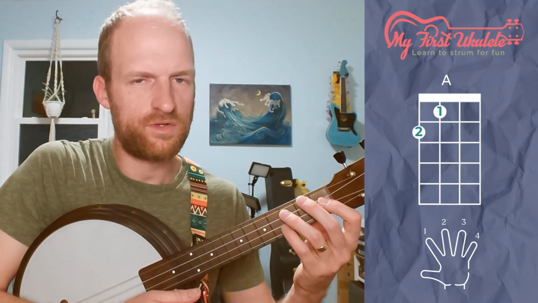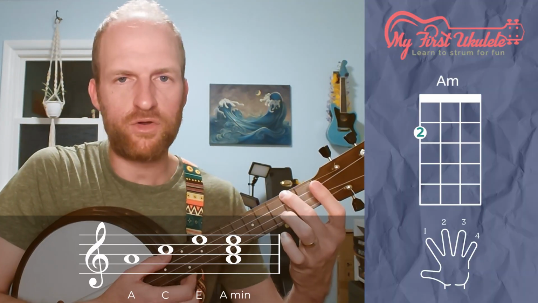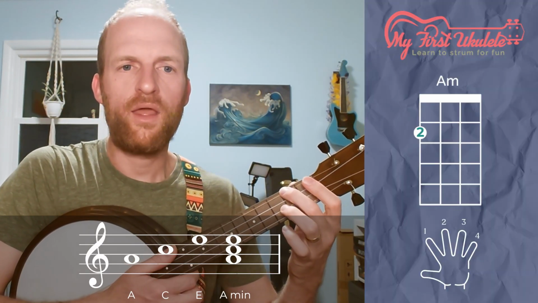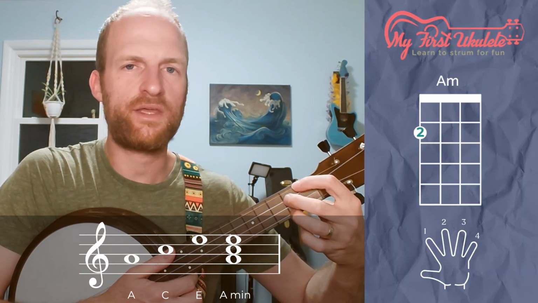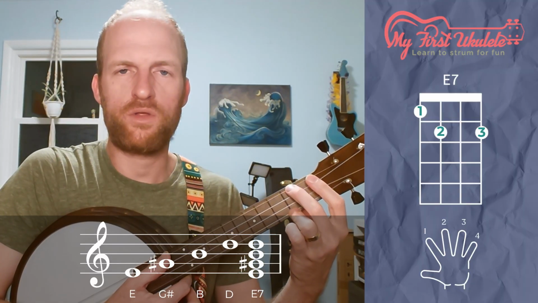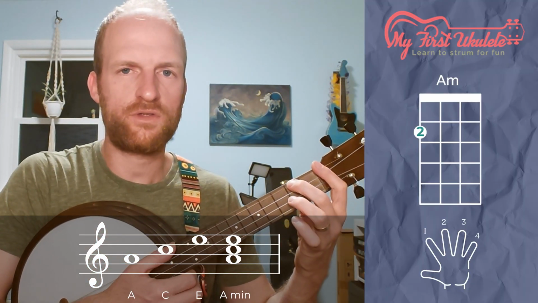Okay, let's change the chords. I want you to make an A minor chord, and then we're still going to make the E7 chord when we go to the E chord. So without me saying any words, let's just play it first and see how it sounds.